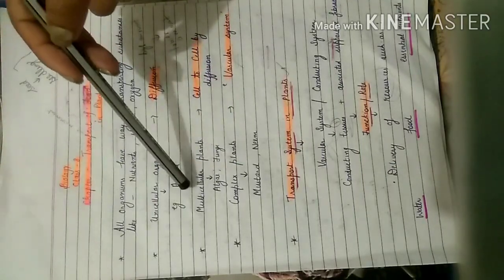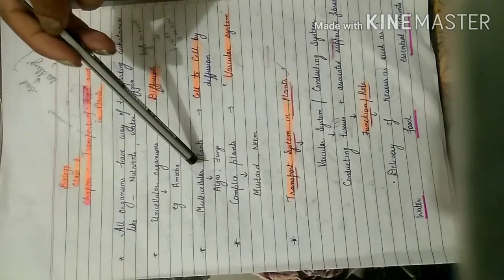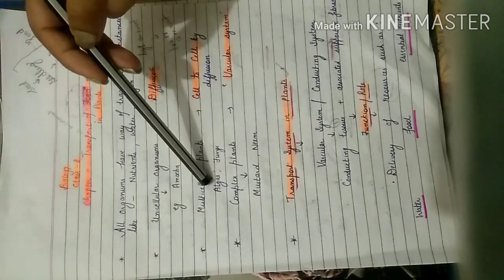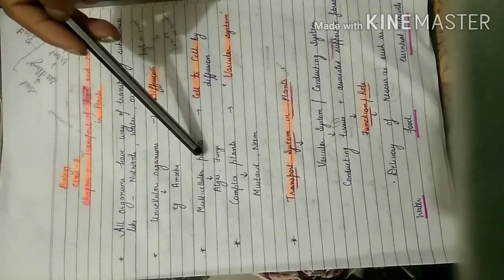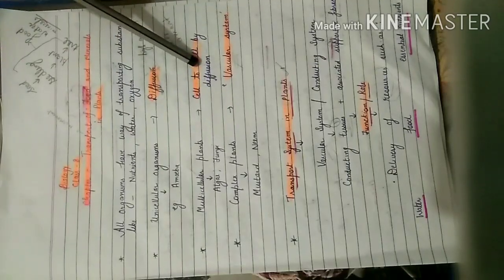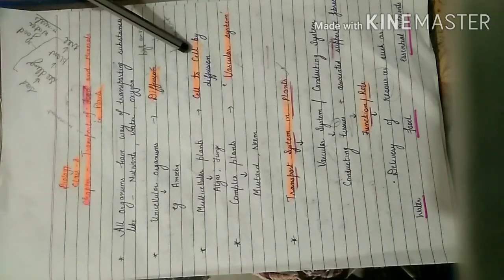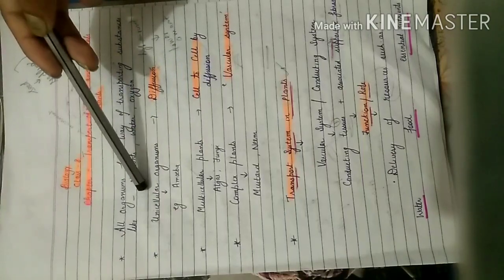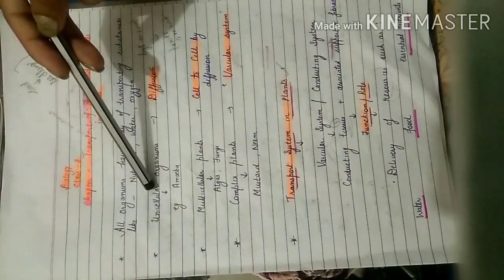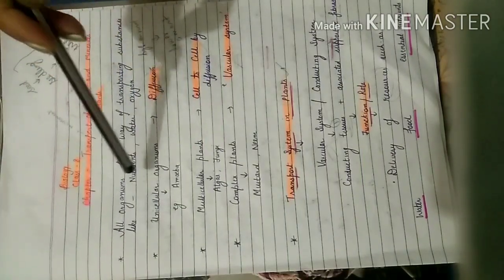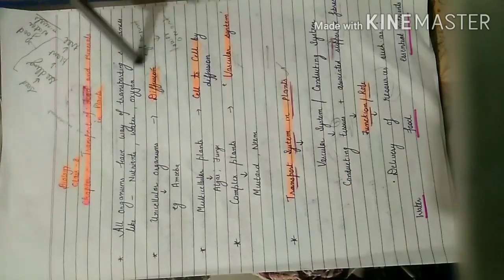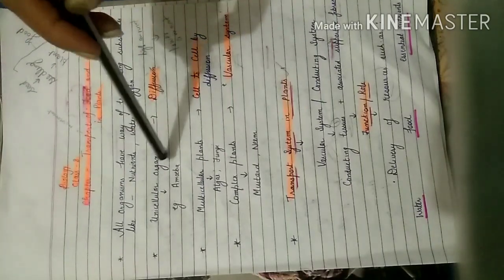And in simple multicellular plants, such as algae, there is also the process of diffusion, but cell to cell diffusion. In unicellular organisms, whose body is made up of only one cell, there is a process known as diffusion, right?